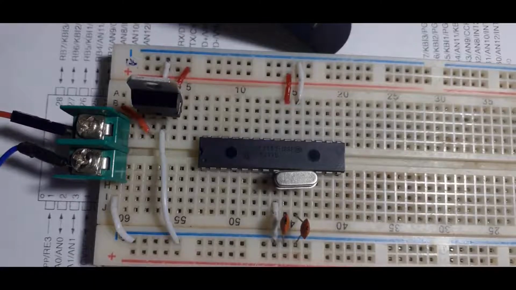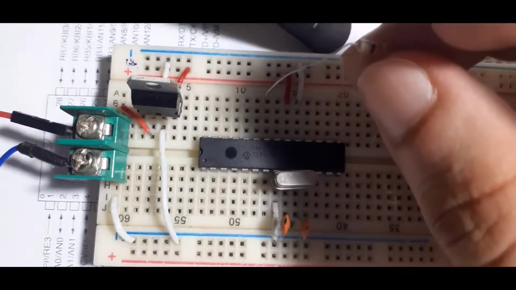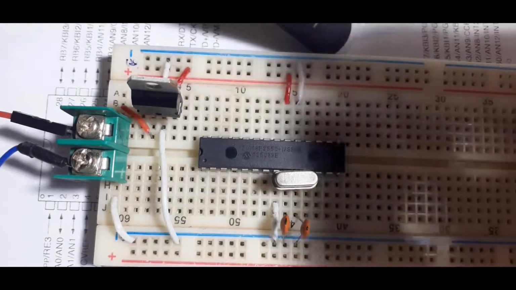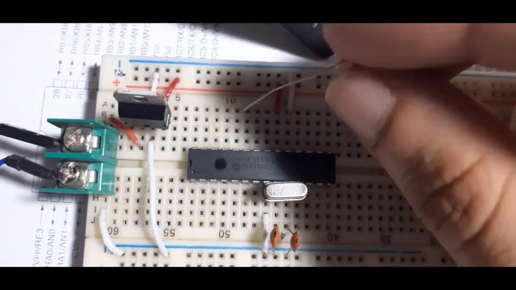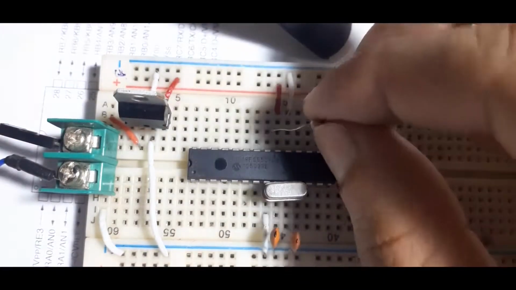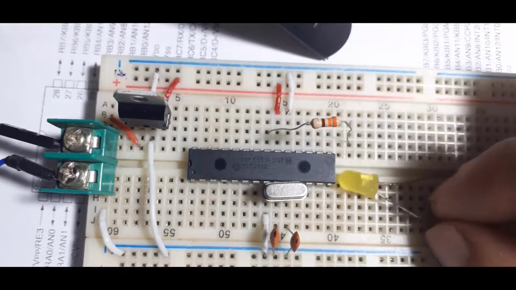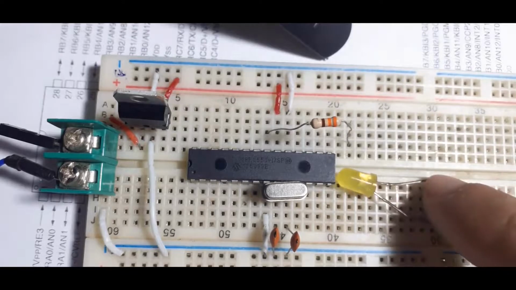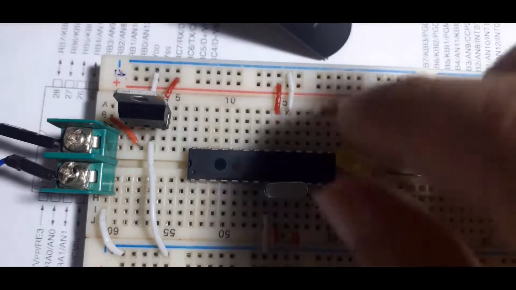Now let's connect the LED. Here we connect the resistor at RB0, but we don't know where RB0 is, so let's look at the datasheet. RB0 is exactly above the VDD pin, or at pin number 21. So here we go and connect the resistor here. Then we have the LED. Just make sure that you connect the positive terminal here to the resistor and the negative terminal to ground.